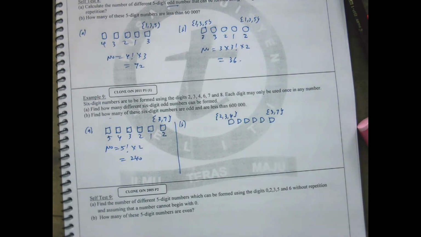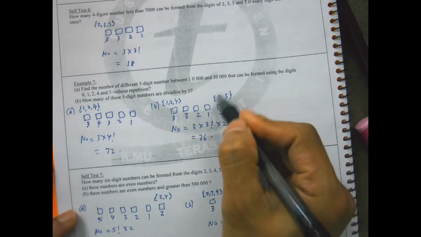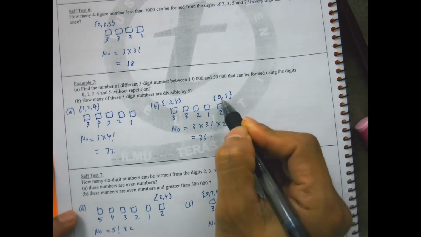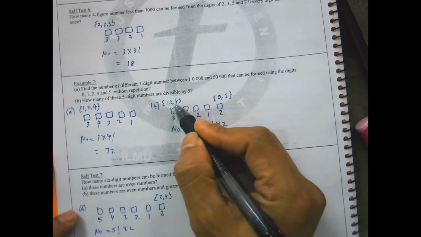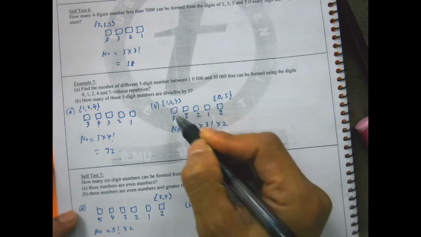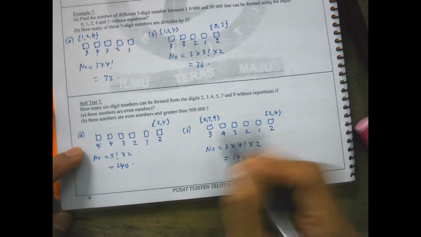Now here's the thing. You notice that in example number 7, the options that I have here and the options I have here are different. So I got 3 options here, 2 options here, because whatever I choose here does not affect the number of options that I have here. So we can just write 3 and 2. Like this one, there are 3 digits. See, the digits are all different. There are 3, there are 2.